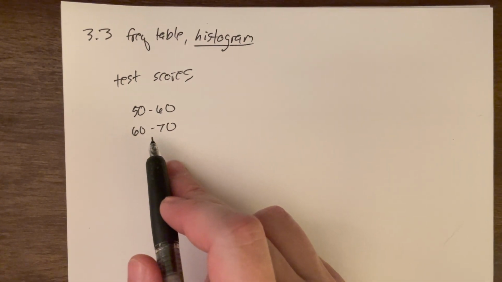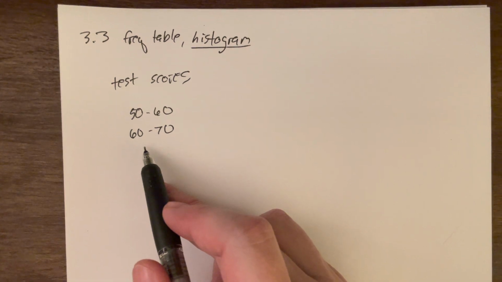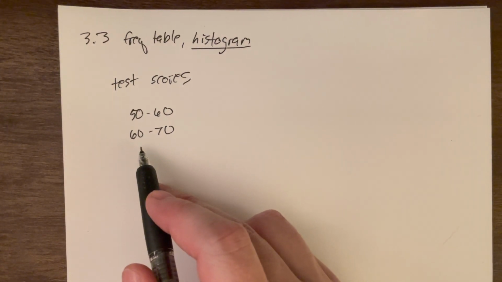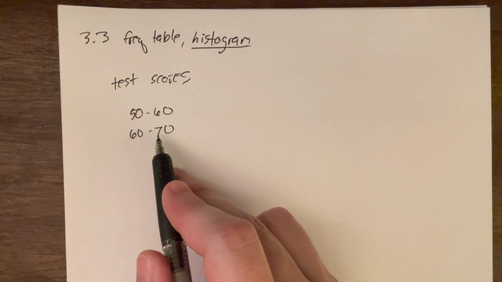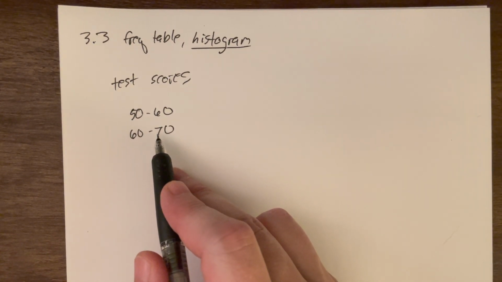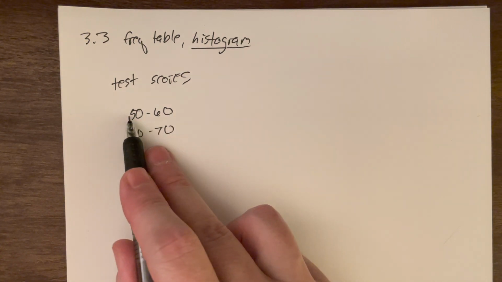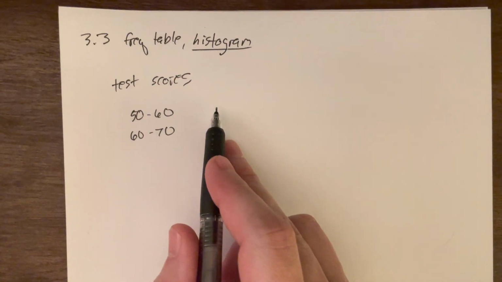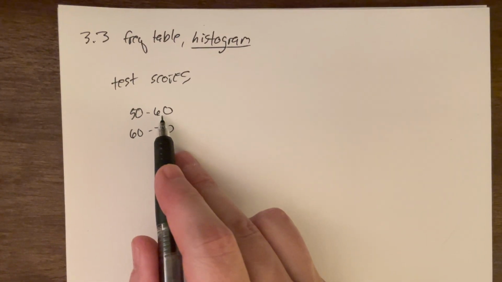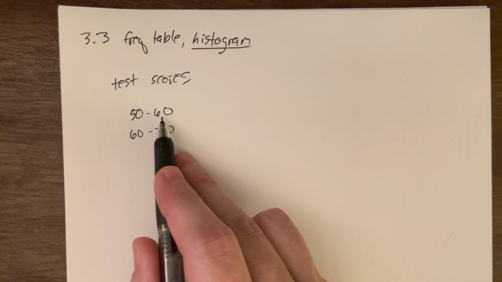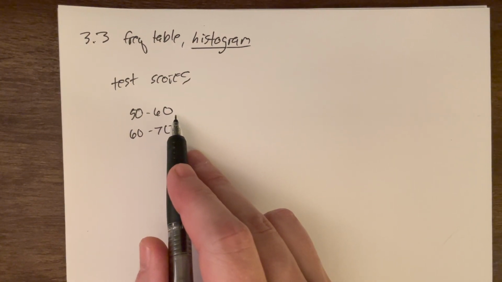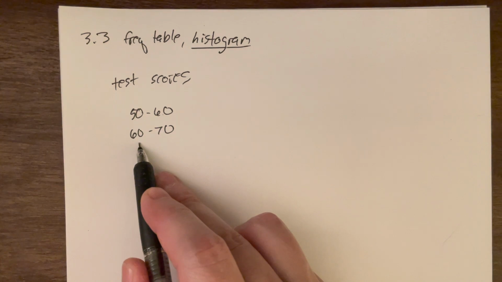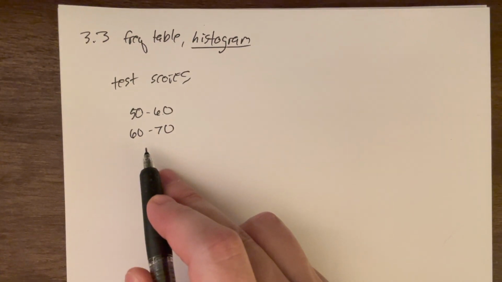You can group them in 5s or 2s, but 10s are a pretty common way to, again, get the big picture. By the way, that's exactly what we are doing with the stem and leaf display, right? Every leaf that went with a stem of 5 represented a score in the 50s. But the problem with this is, where does somebody who gets a 60 go? They need to have one place to go. So if you get exactly a 60, do you go here or do you go here? That's the problem with this setup.